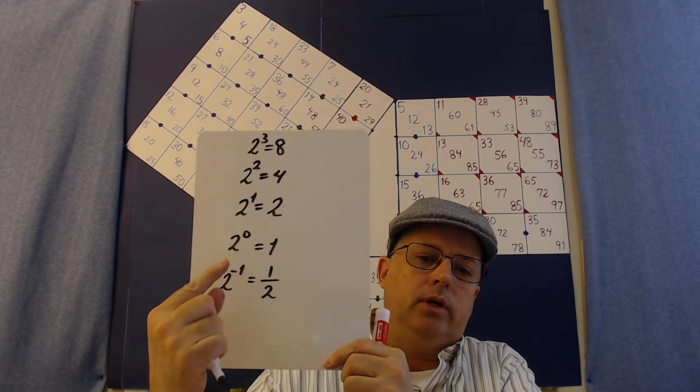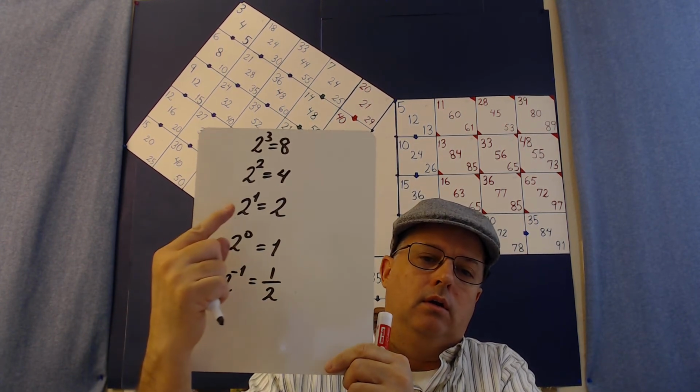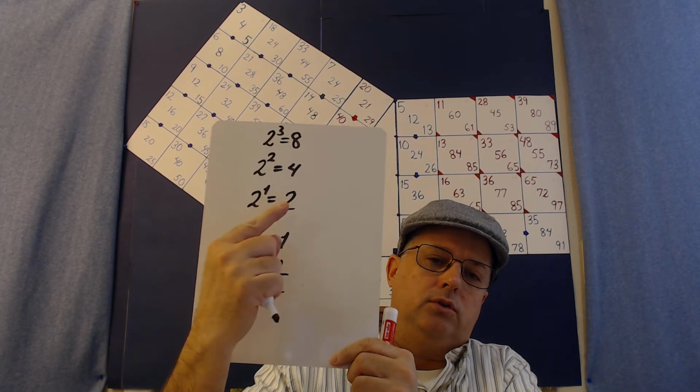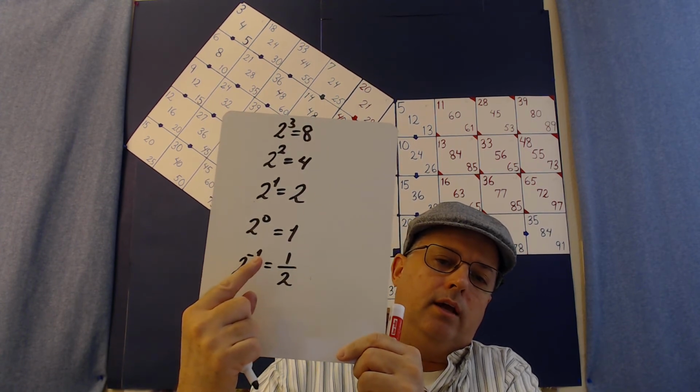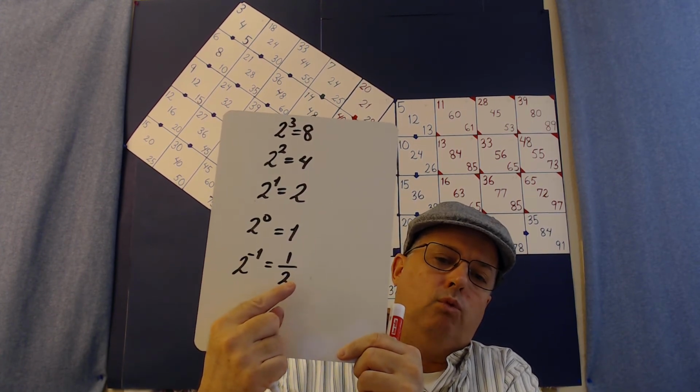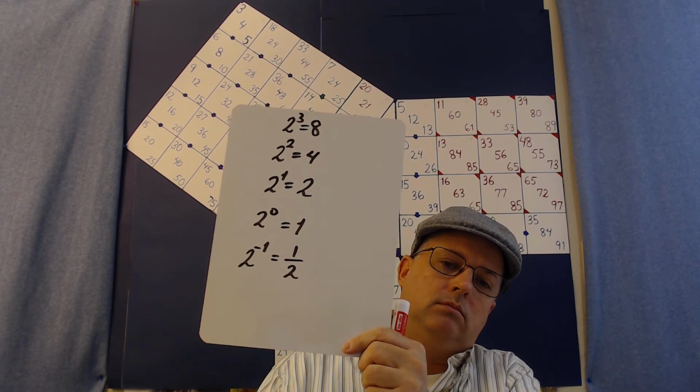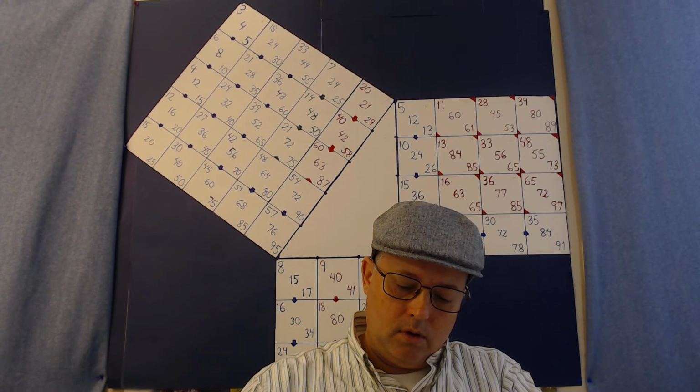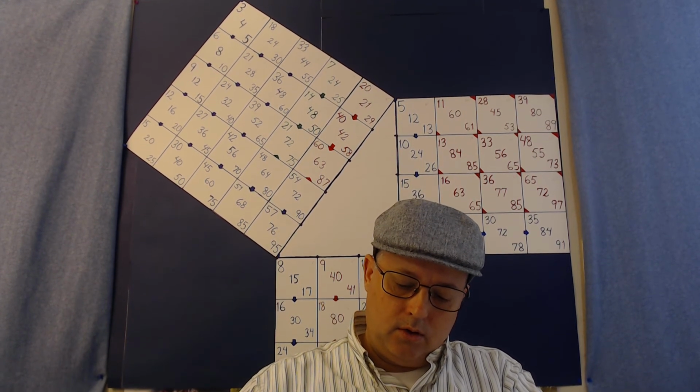Okay, so here's the bridge. 2 to the 0 is 1. 2 to the first is 2. And 2 to the negative 1 is a half. 1 over 2. Okay, and then 2 to the negative 2 is a fourth. And 2 to the negative 3 is an eighth.